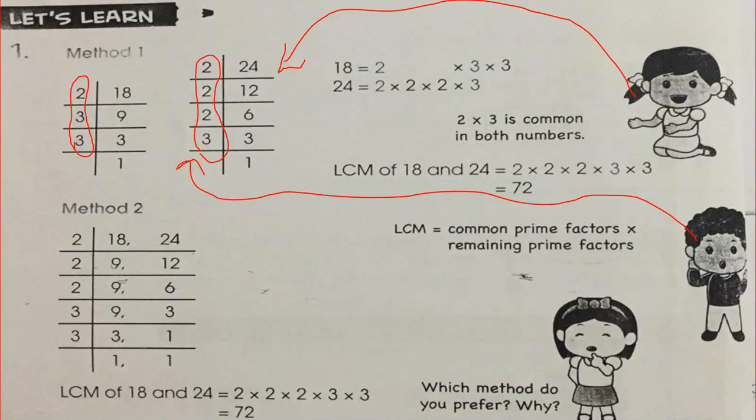The prime numbers are 2. I can consider 2 here. After 2, 3. After 3, 5. After 5, 7. After 7, can I allow 9? No, no, 9 comes in the 3 table.